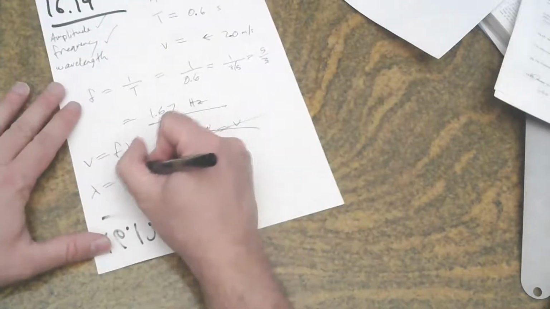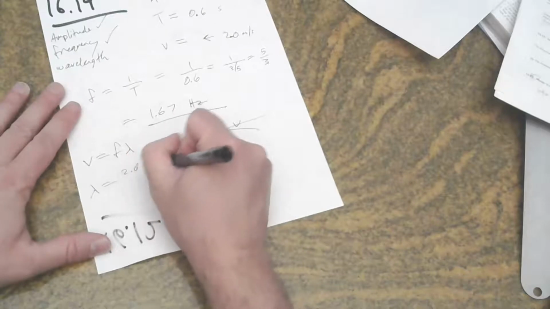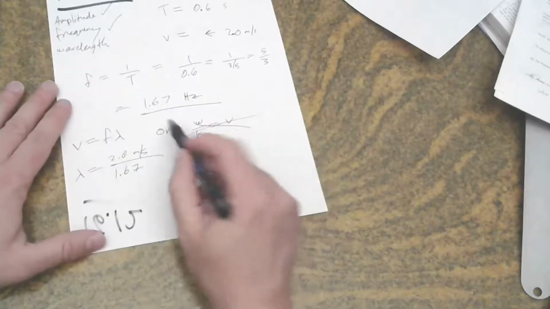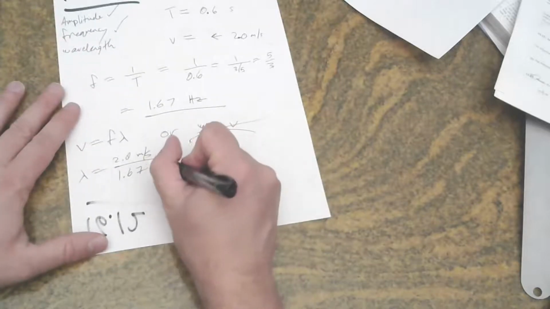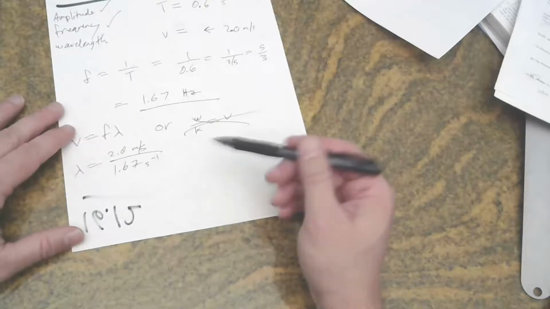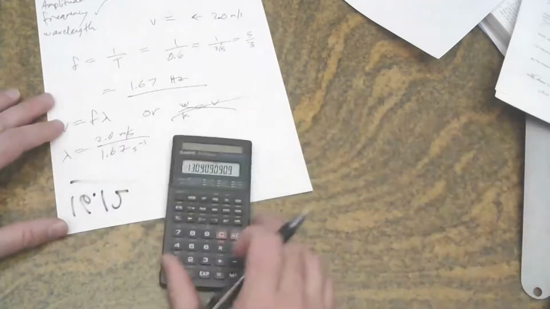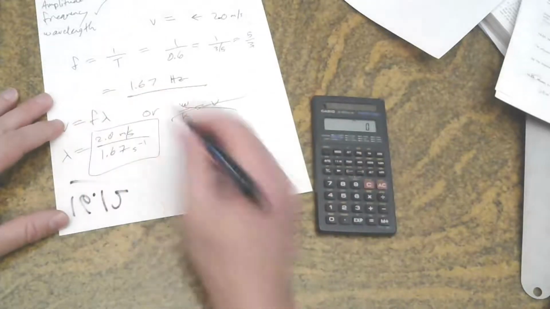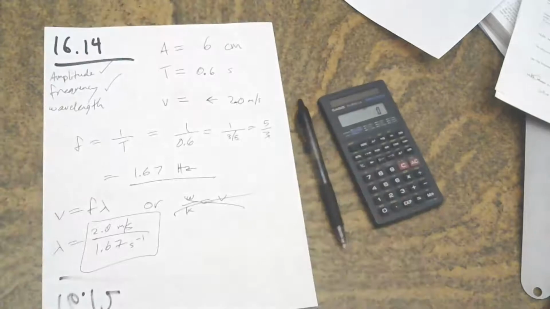Lambda would be the 2.0 meters per second divided by 1.67. And here I will write the frequency as having dimensions of inverse seconds. So we see that the seconds cancel. You know what? I'm not going to insult your intelligence. You know how to divide two numbers on a calculator. That's how you manipulate our formulas.